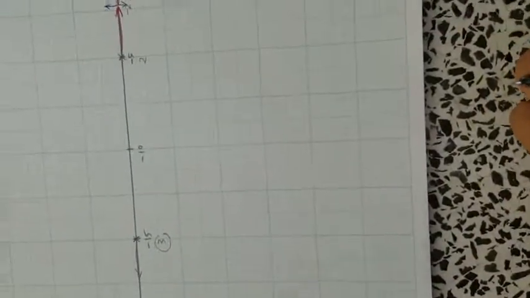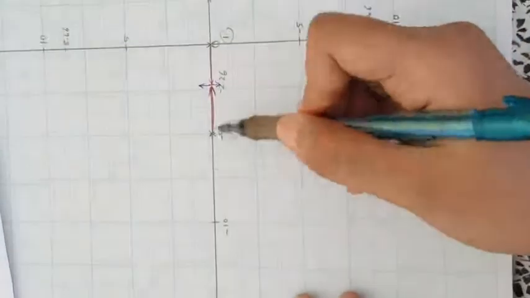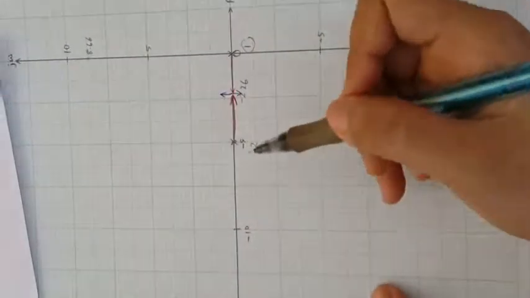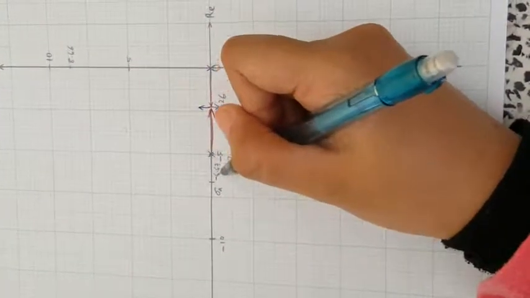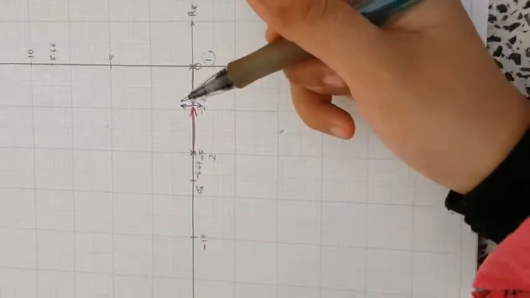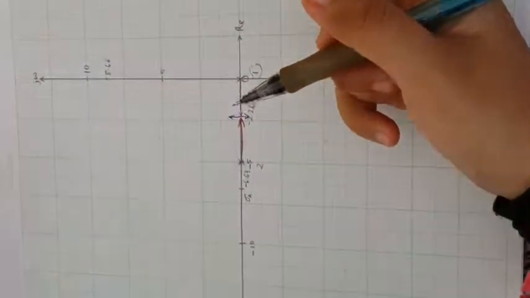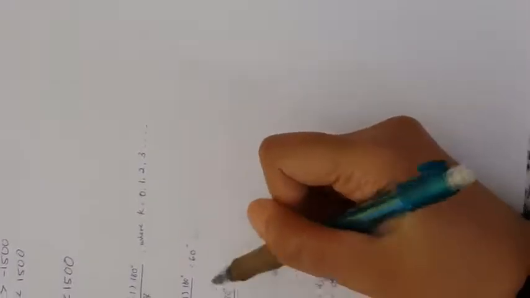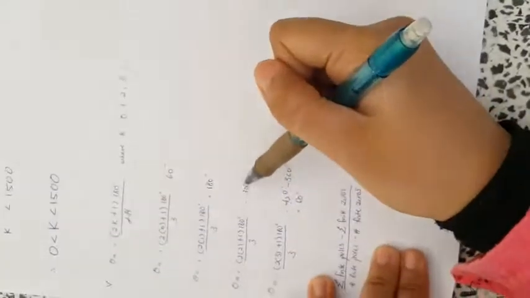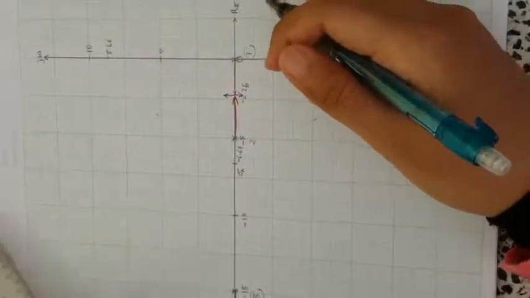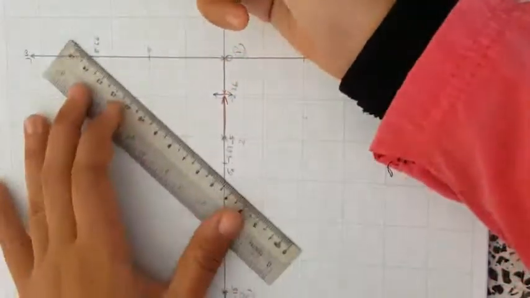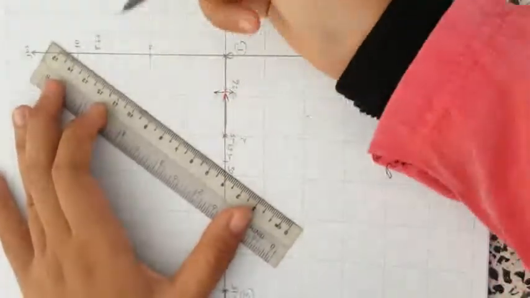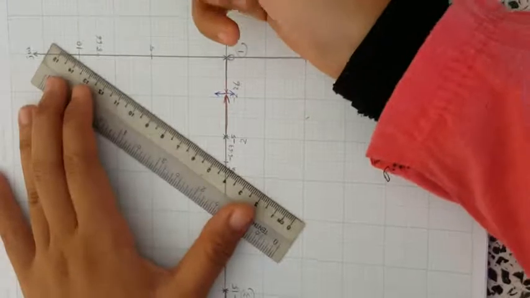So negative 6.67, we need to find the location here on the real axis. The point of sigma A is negative 6.67. We know that our asymptotes are 60 degrees, 180 degrees and 300 degrees. So we start from 60 degrees. I've already marked the 60 degrees with a protractor.